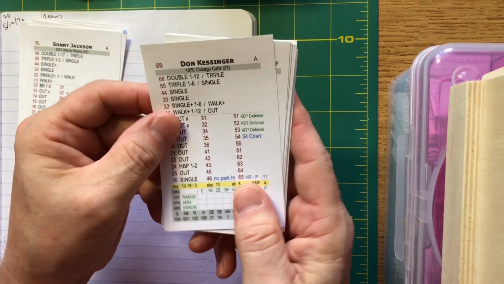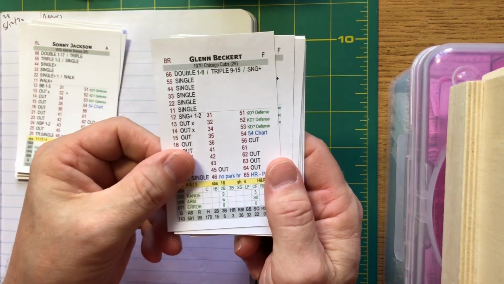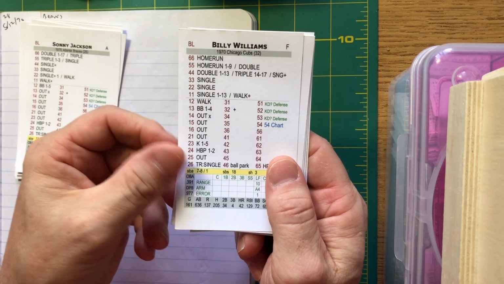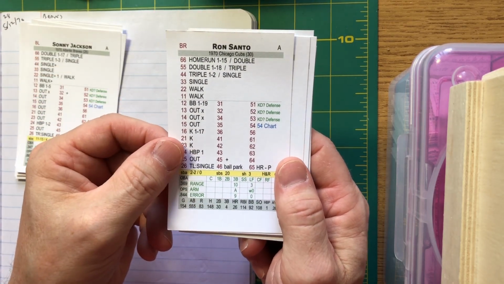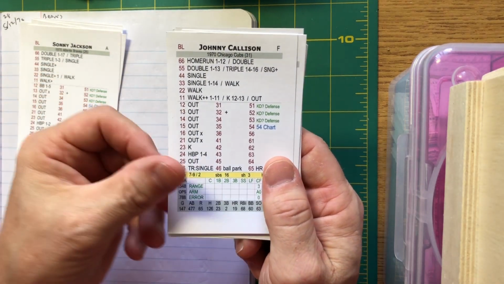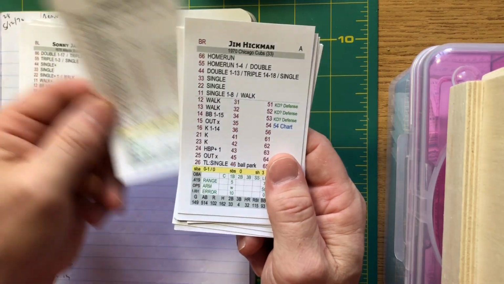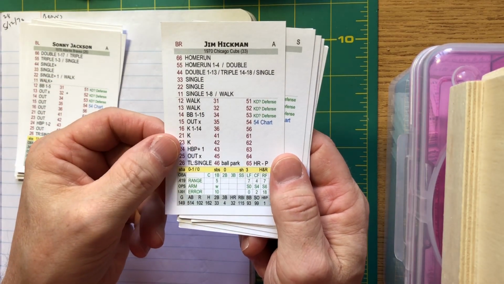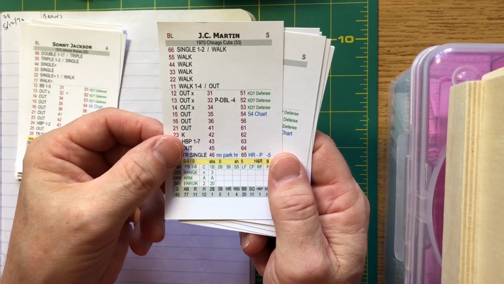For the homestanding Cubs, Don Kessinger will lead off at shortstop. Glenn Beckert bats second at second base. Billy Williams bats third in left field. Ron Santo will bat fourth. He'll play third base. Johnny Callison bats fifth. He'll play right field. Ernie Banks bats sixth. He'll play first base. Jim Hickman bats seventh. He'll play center. And J.C. Martin will bat eighth and do the catching.